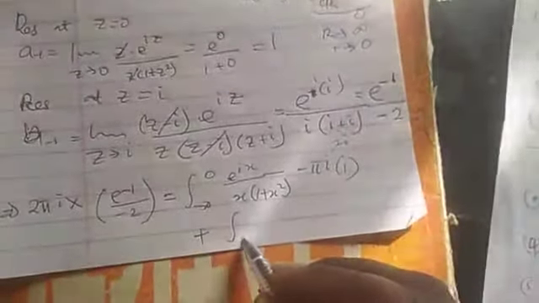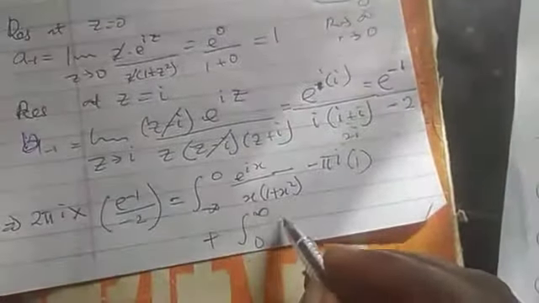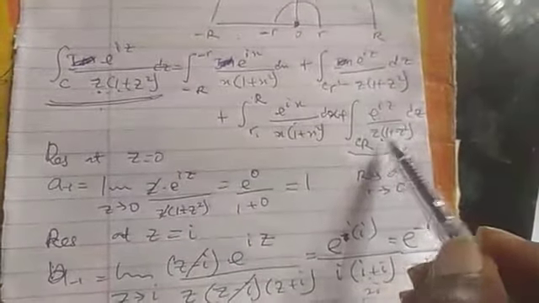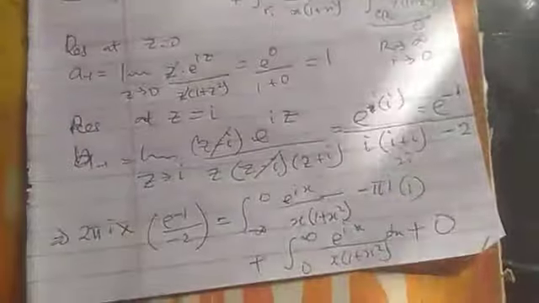Plus the second one, 0 to infinity, this one. Put r to 0, big R to infinity. Exponential ix over x into 1 plus x squared dx, plus 0. This one is 0 by Jordan's lemma. So continue from that. So this will be equal to, 2 cancel 2 there.